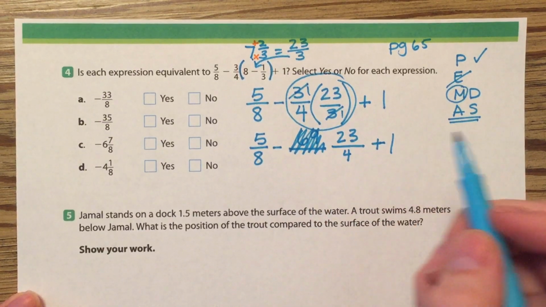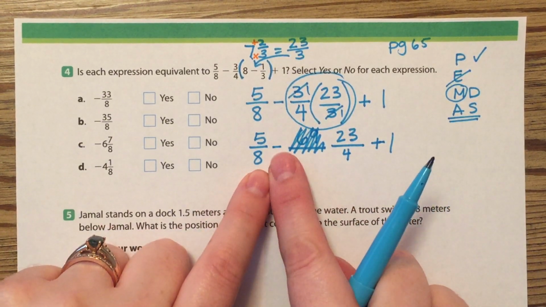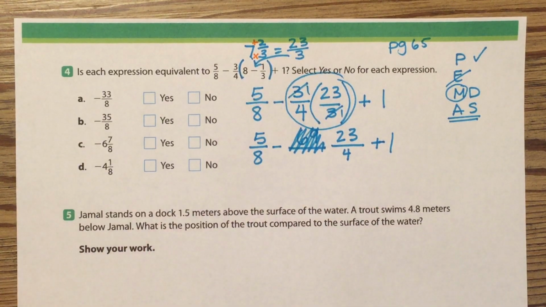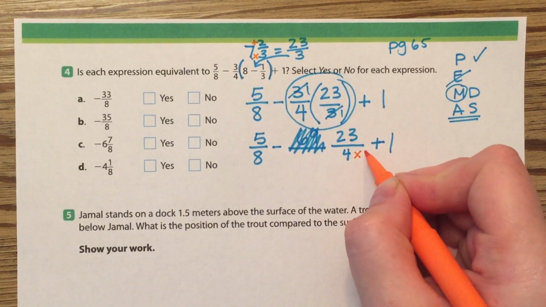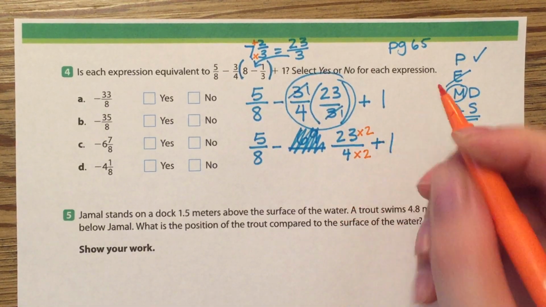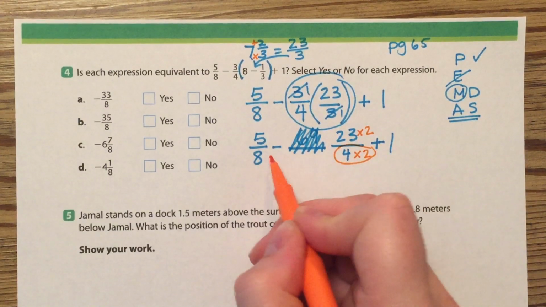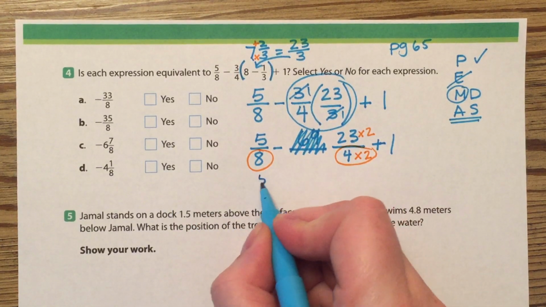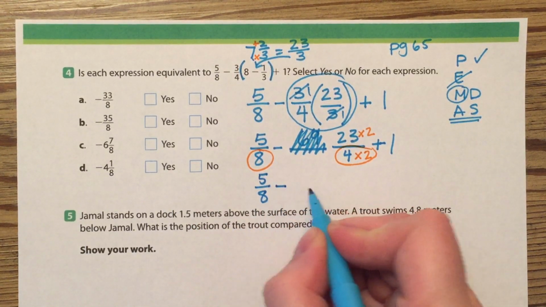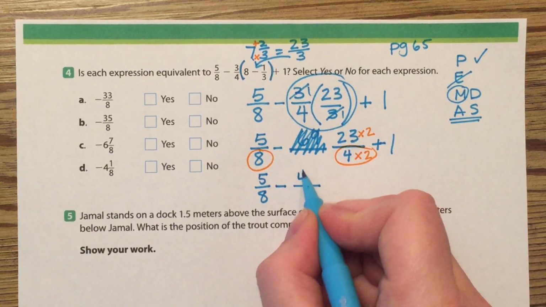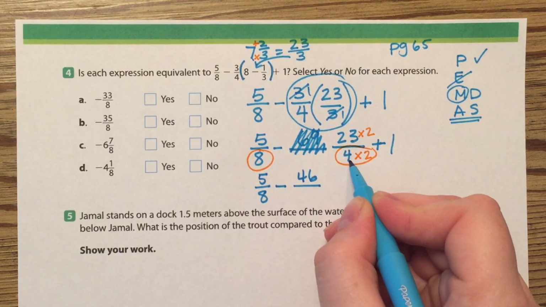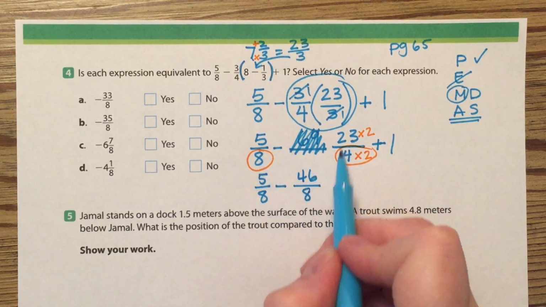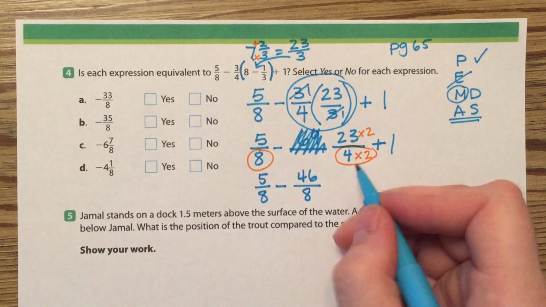So if I start at the beginning, I see subtraction, and I'm going to do that one next. I need to do 5/8 minus 23/4, and they don't have the same denominator, so I need to give them the same denominator by multiplying the second fraction by 2 on top and bottom. That way it'll have a denominator of 8 that matches. So let's write that step on here. The 5/8 doesn't change. Minus 23 times 2 is 46, and 4 times 2 is 8. I still haven't carried out my subtraction just yet. But I'll put the plus 1.